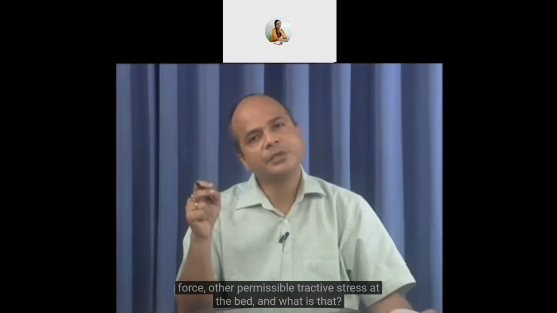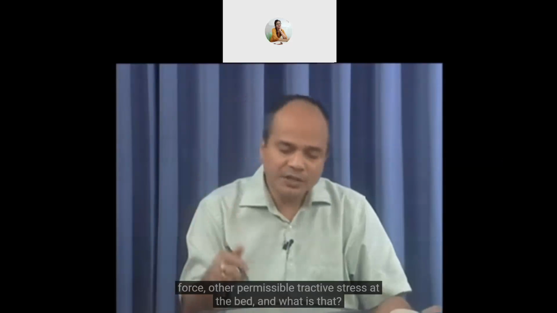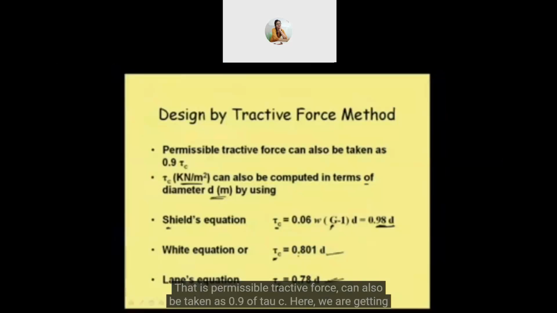And what is that? Permissible tractive force can also be taken as 0.9 of tau c. Here we are getting tau c by this method, and then we take 0.9, that is 90% of that value, and that we can take as permissible tractive stress.